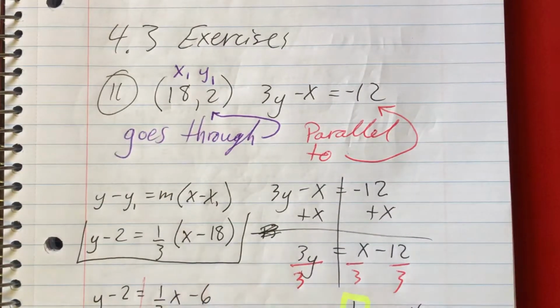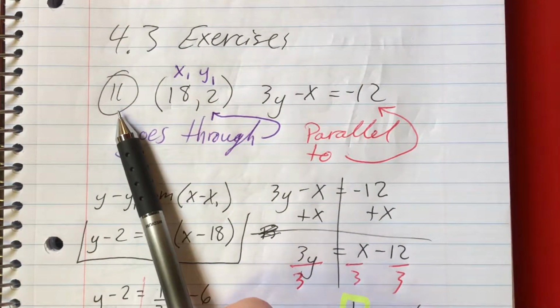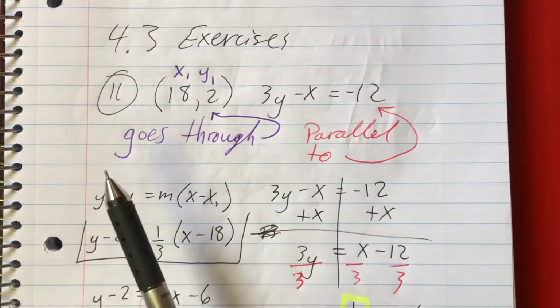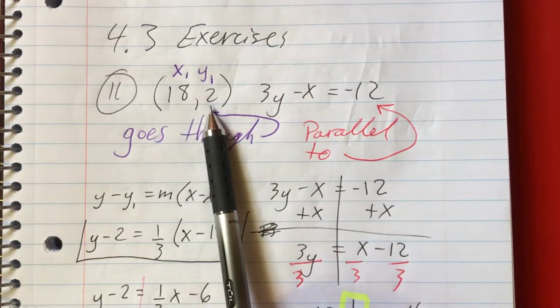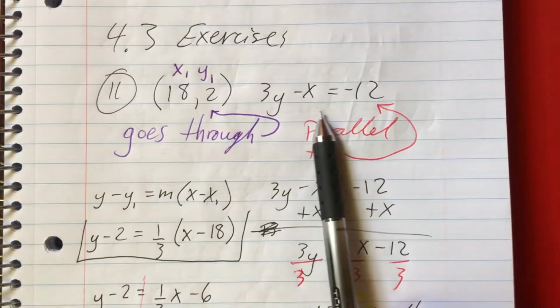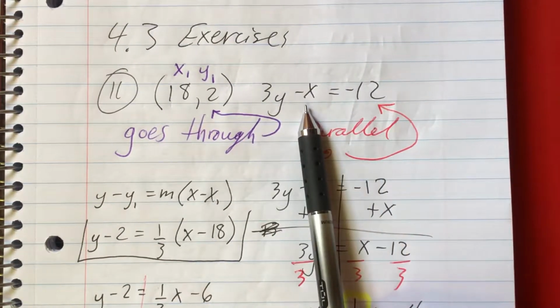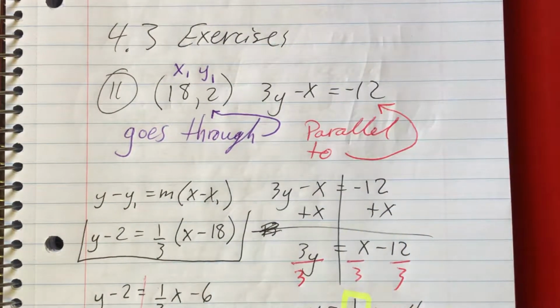So this is not in order. I'm starting on problem number 11. We're supposed to create a line that goes through the point 18, 2 and is parallel to this line, 3y minus x equals negative 12.